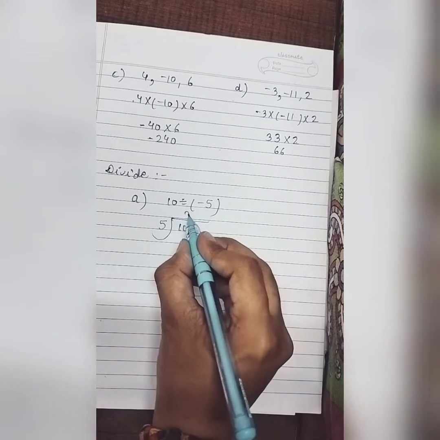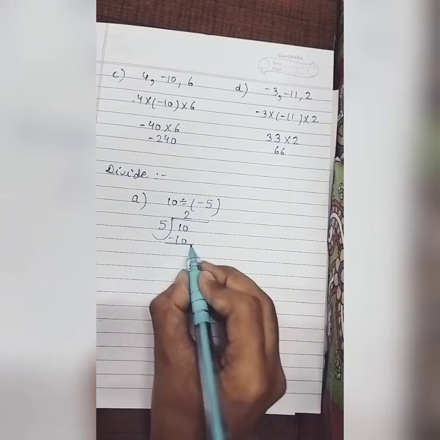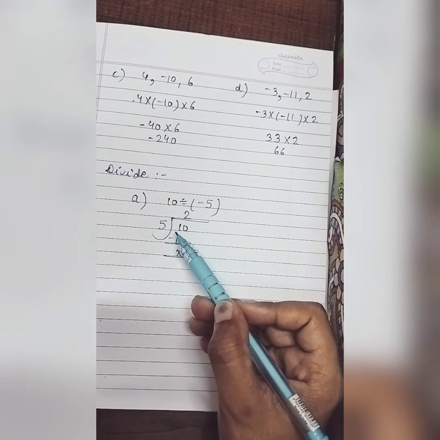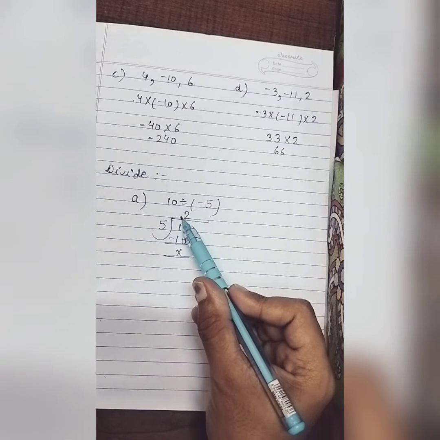2 times. 5 2s are 10. Subtracted and remainder is 0. That means 10 is completely divided by 5.